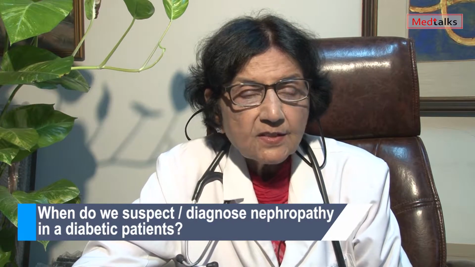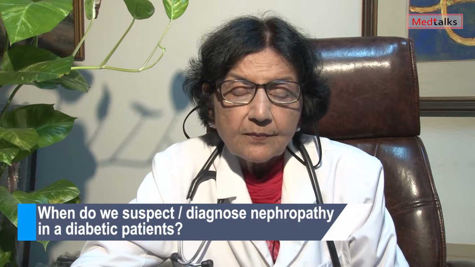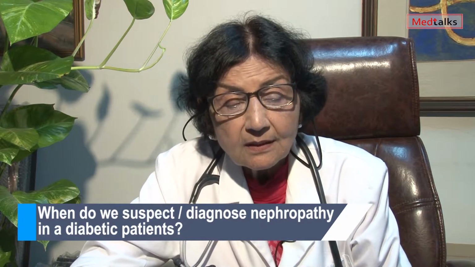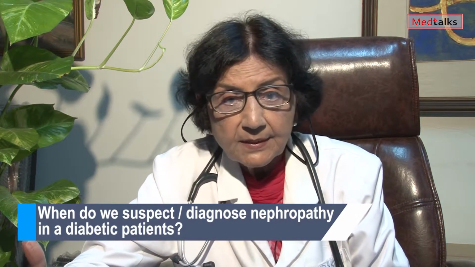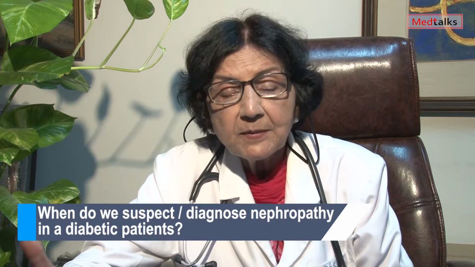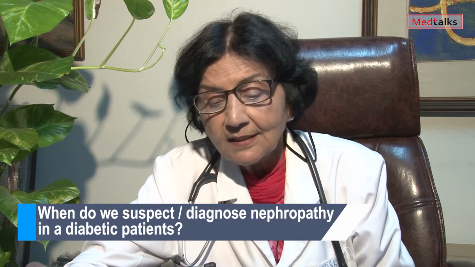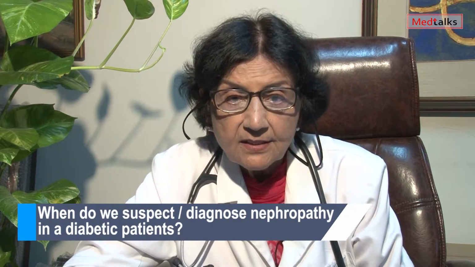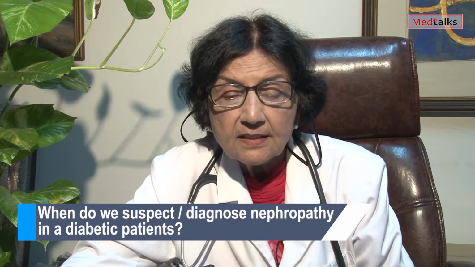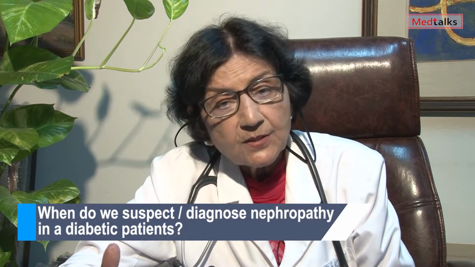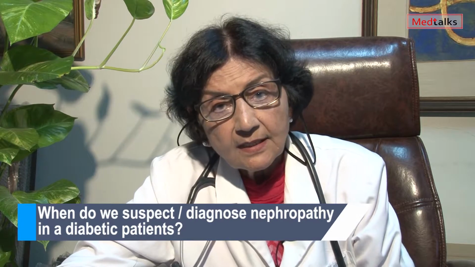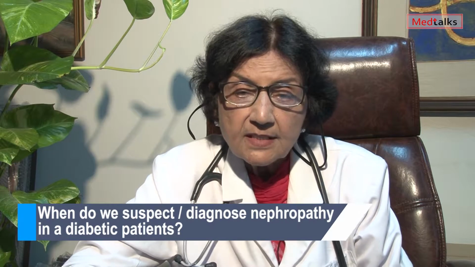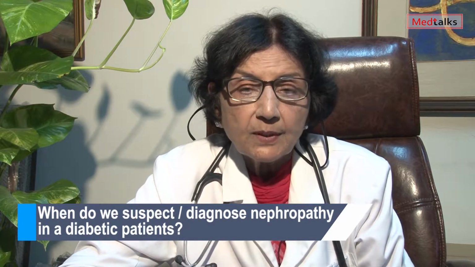Supposing the patient's creatinine is less than normal, that is stage 1 of nephropathy. Everyone will be happy that creatinine is less than normal, but it's not a good thing to have. It means the kidney is already under stress, it's an enlarged kidney, there's hyperfiltration. This would be stage 1. The eGFR is high and the serum creatinine is low. At this stage we can reverse it. You control diabetes, it will reverse to normal.